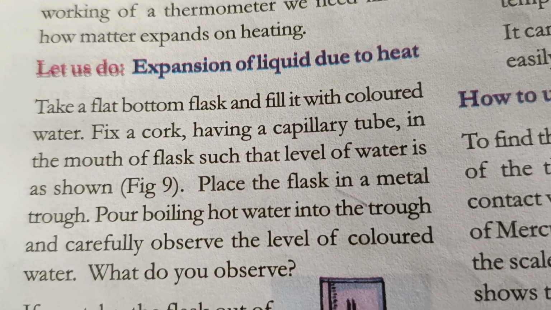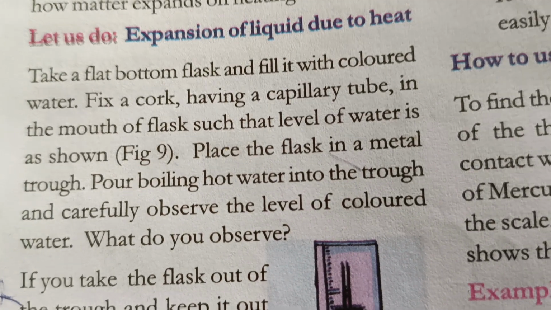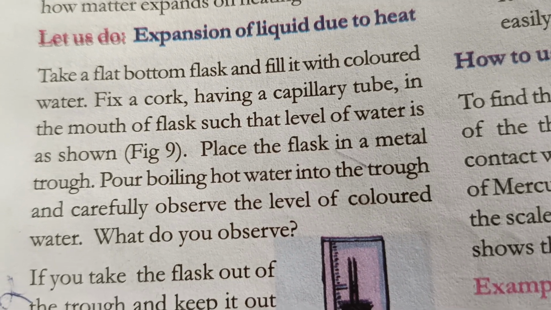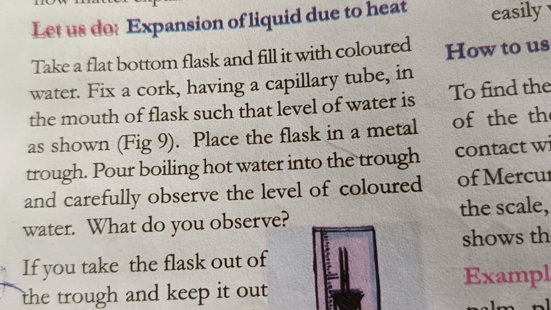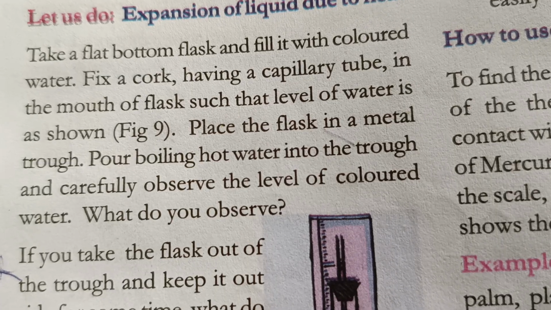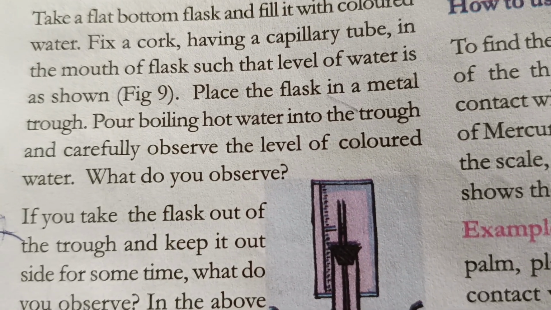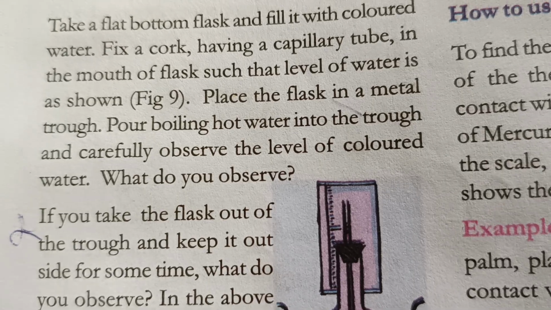Expansion of liquid due to heat. Take a flat bottom flask and fill it with colored water. Fix a cork having a capillary tube in the mouth of the flask such that the level of the water is as shown in figure 9.